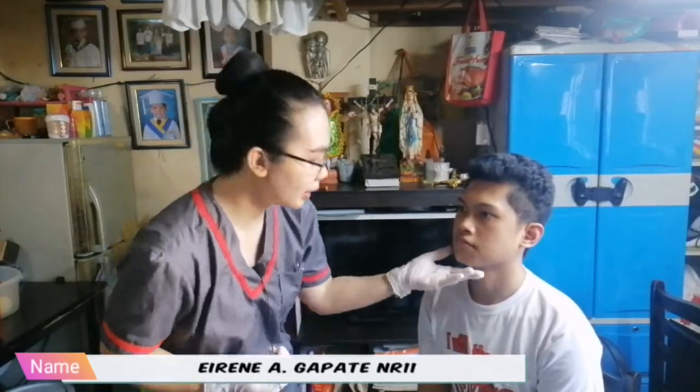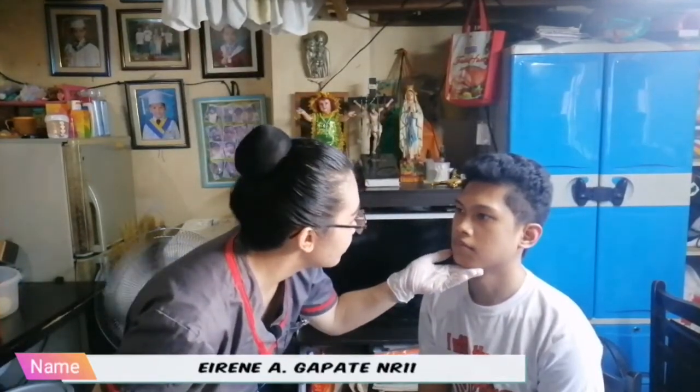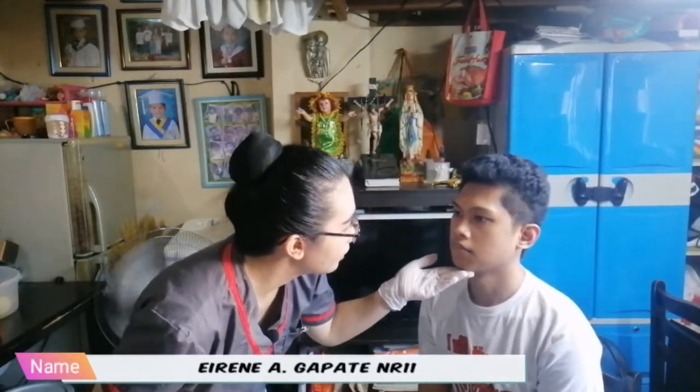I will now inspect the iris of the patient and I will take note for color, shape, and size. So, tignan natin ang inyong mata, sir. Okay. So, the iris of the patient is round and fairly flat with a consistent coloration.